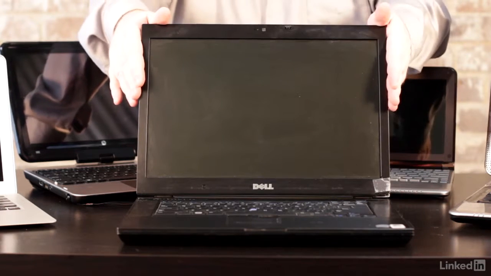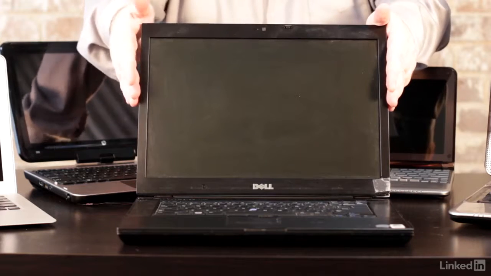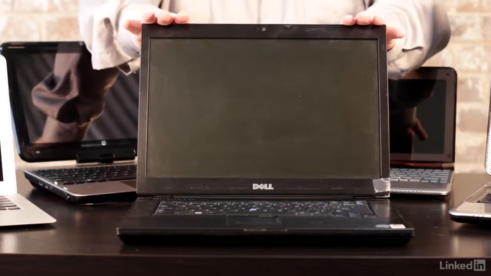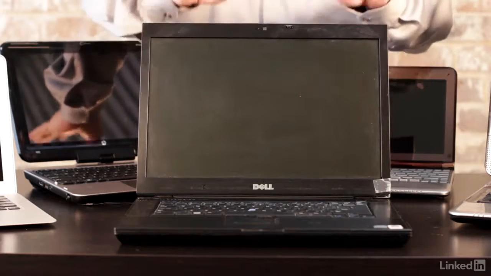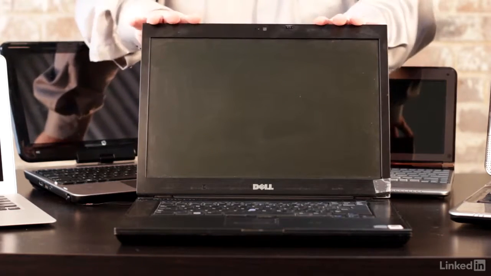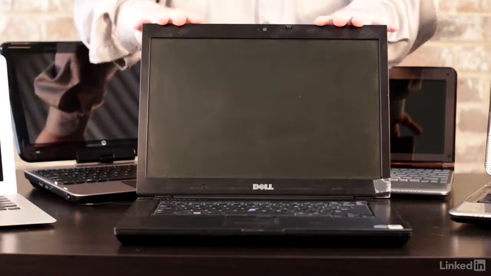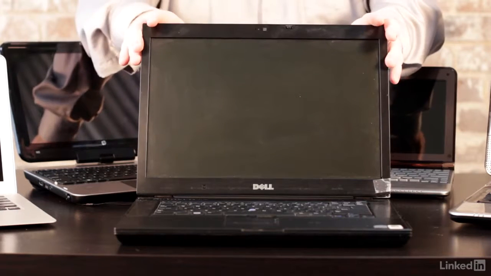It'll have a 2.5-inch drive. It will have optical media. But the important thing here to appreciate is that this is just running regular Windows. There's nothing special about it. It might be 32-bit Windows, it might be 64-bit, but it's just running Windows. And that is a regular, good old laptop.